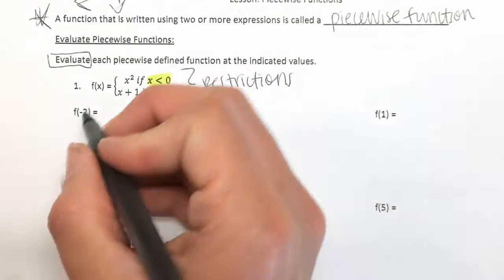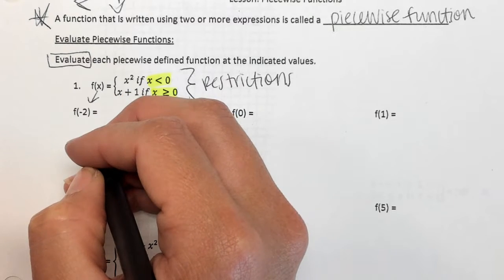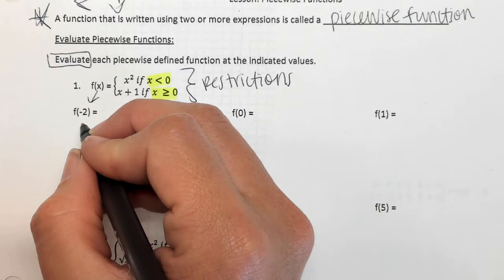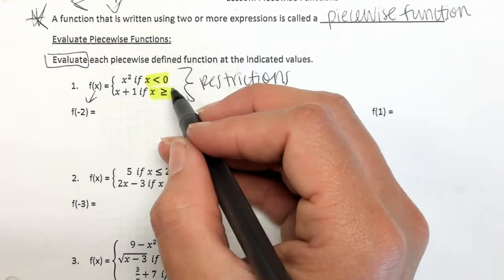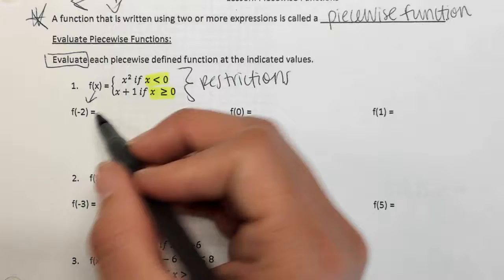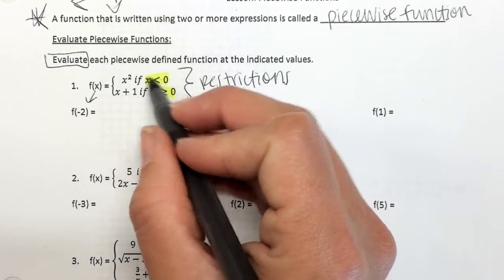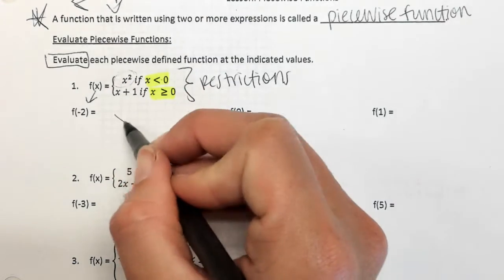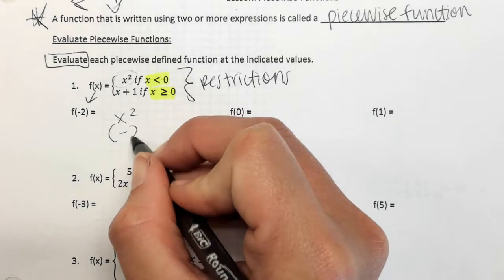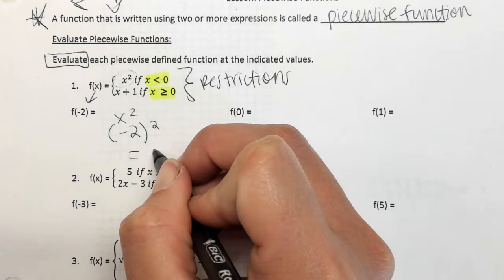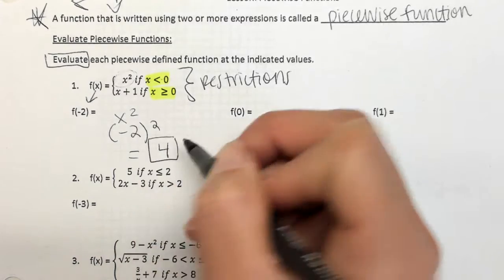Now, notice the difference between f of x and f of negative 2. They just want us to replace x with what? Yes, but we have to find out which piece to plug it into, and that's where our restrictions come in. So negative 2, is that less than 0 or greater than or equal to 0? Yes, so this is the piece we're plugging it into, x squared. So they just want us to replace x with what? And that value is going to be, y'all know this, 4. That's it.